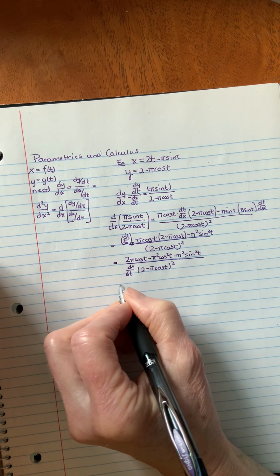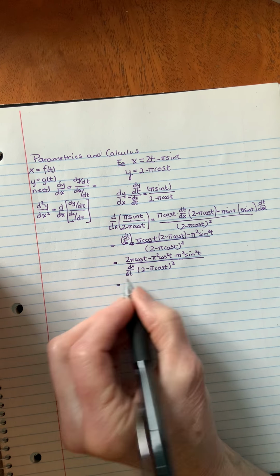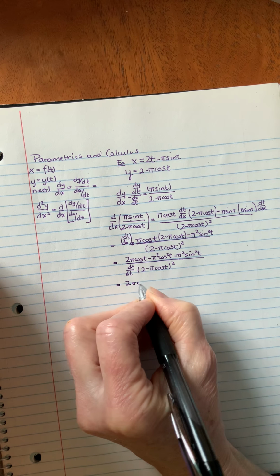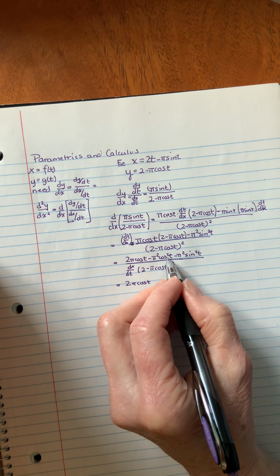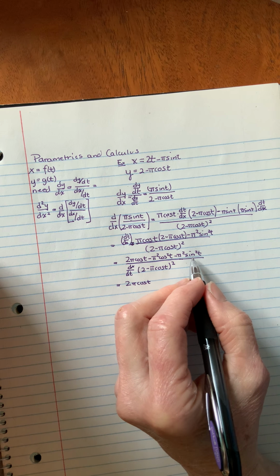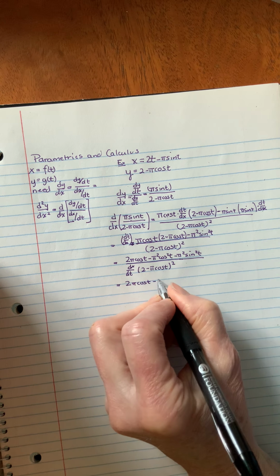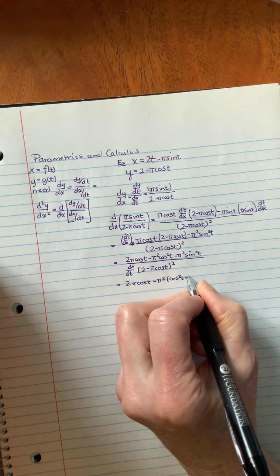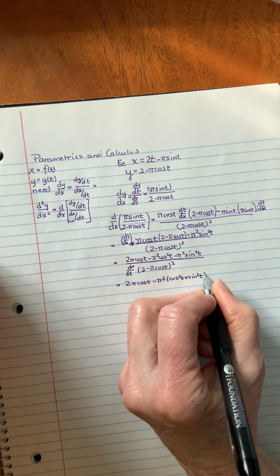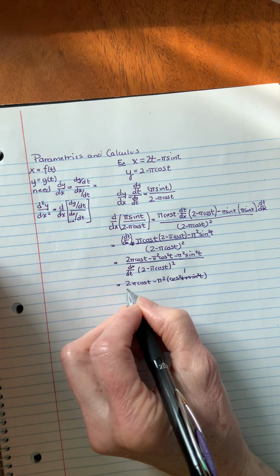So we're going to end up here having 2 pi cosine t, and then minus, notice this has a sine squared and cosine squared, and they're both negative, so if I factor pi squared out, I've got cosine squared of t plus sine squared of t, which is 1, okay?